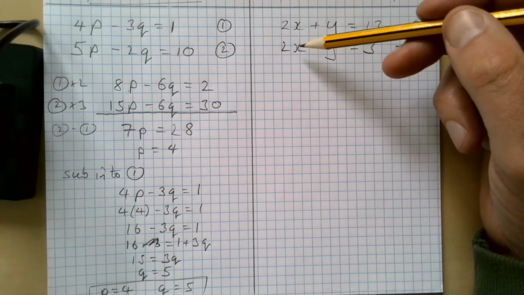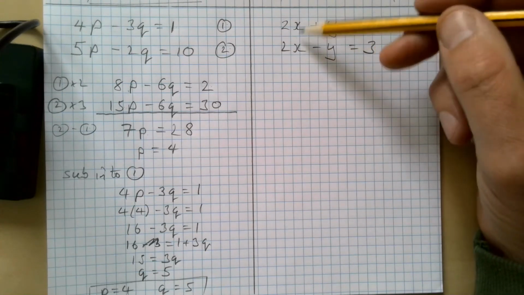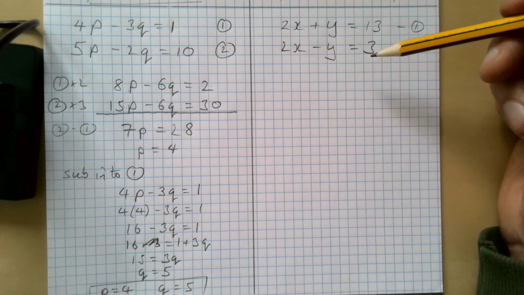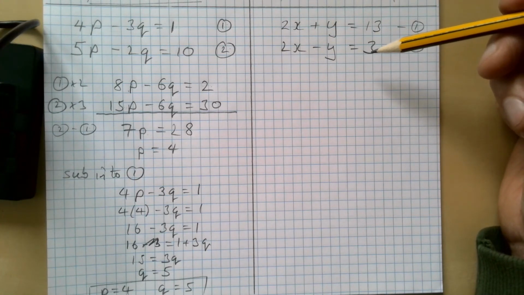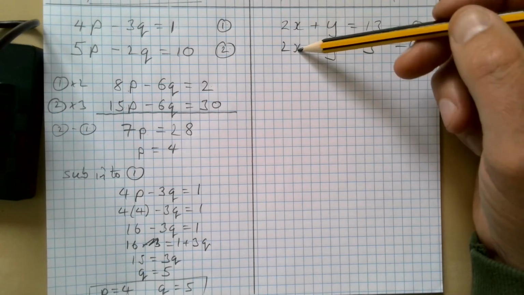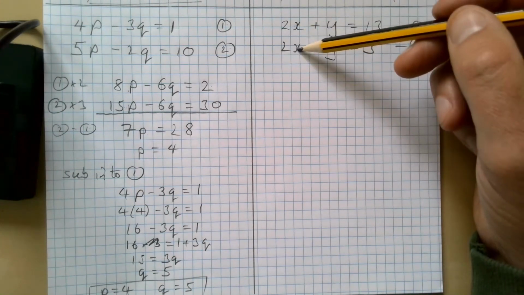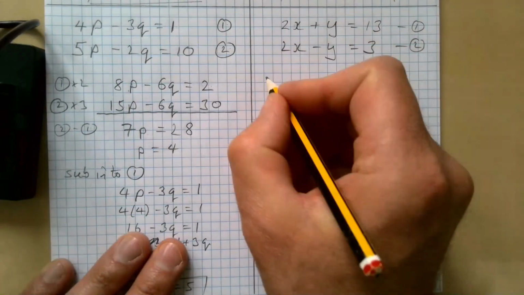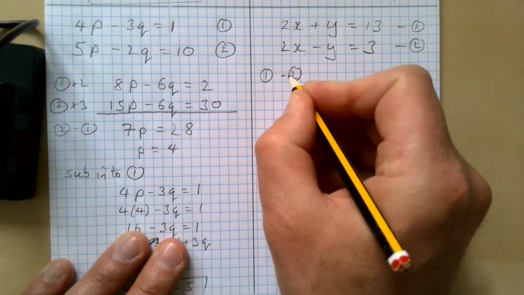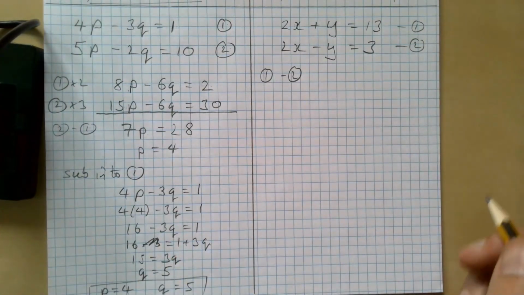Mr. Reed's rule says for the ones you're trying to eliminate, if the signs are the same, we subtract. If the signs are different, we add. For the ones we're trying to eliminate, which is the x's here, the signs are the same, they're both positives, so we're going to subtract. I'm going to do 1 take away 2. You can't do 2 take away 1, you just end up with a few minuses, but that's okay.